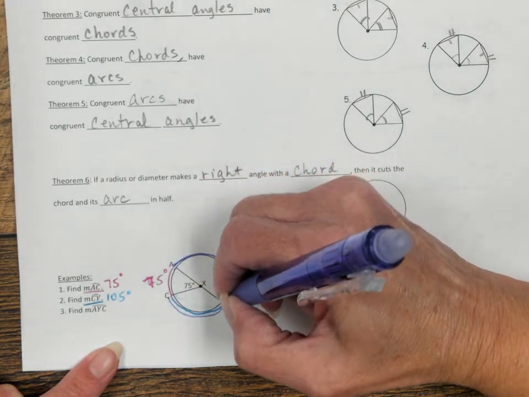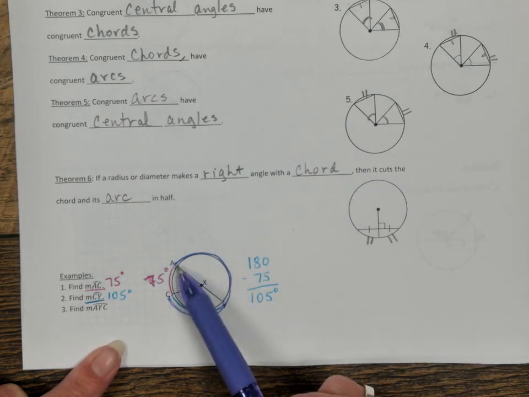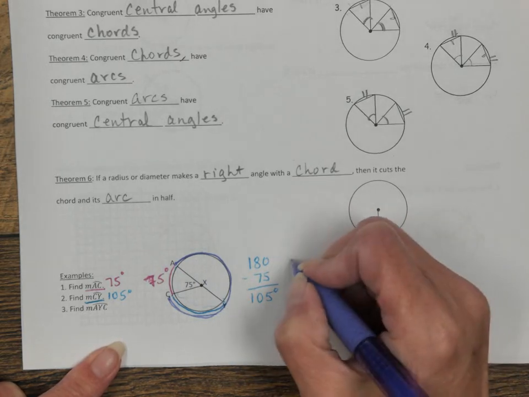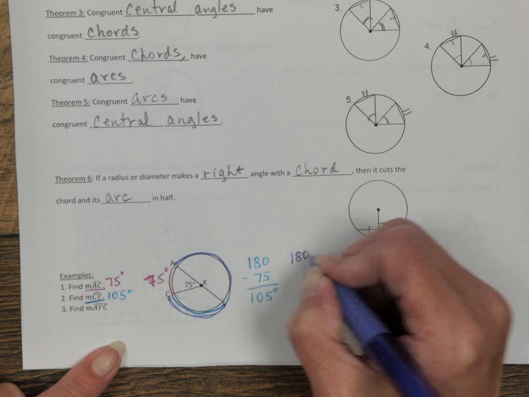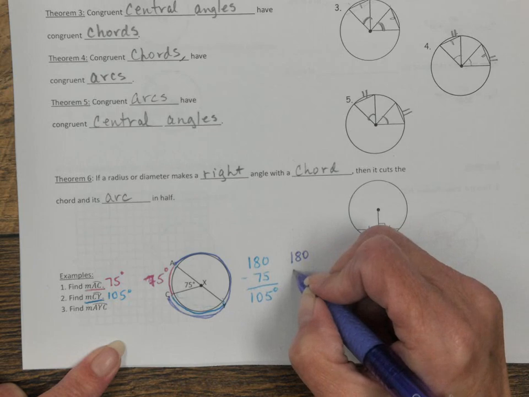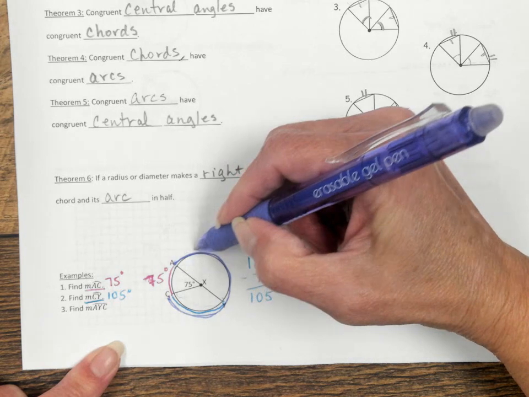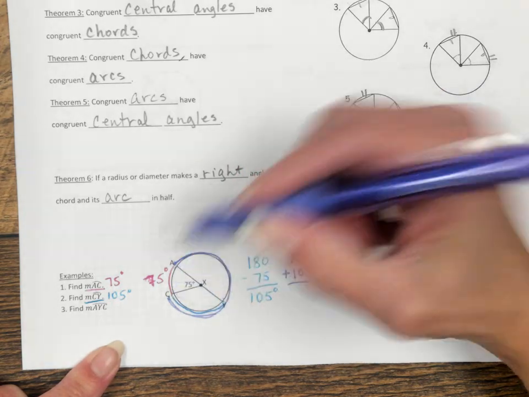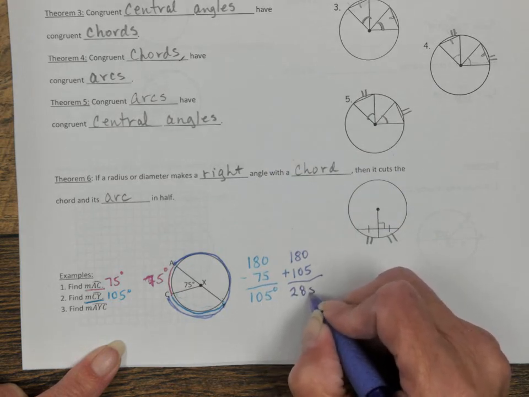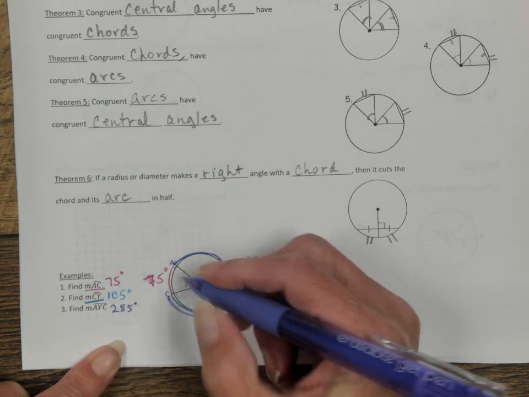Okay. I gotta figure this one out. Oh, all right, let's look. So from A around to Y is 180. So I know about that, 180 degrees. From Y to C, I figured out is 105. So I'm going to add those two together. Have I gotten it all? 180, 105. Excellent. Then I get a total of 285 degrees. And that is the measure of arc AYC.